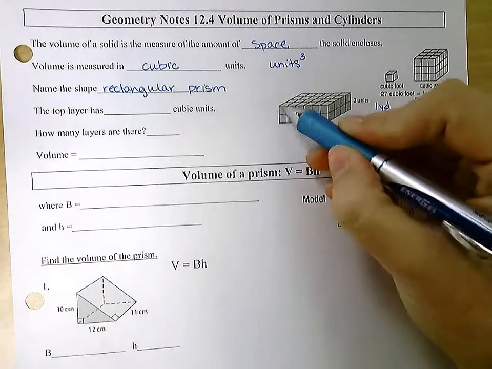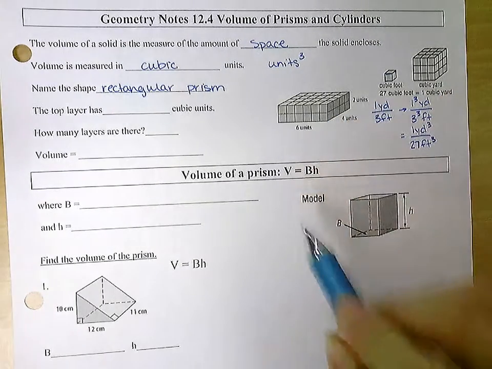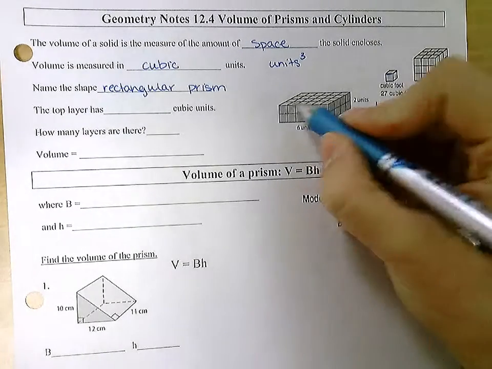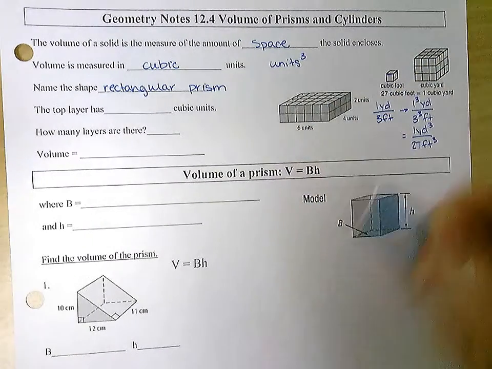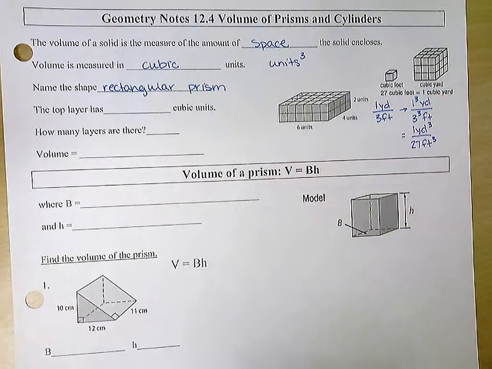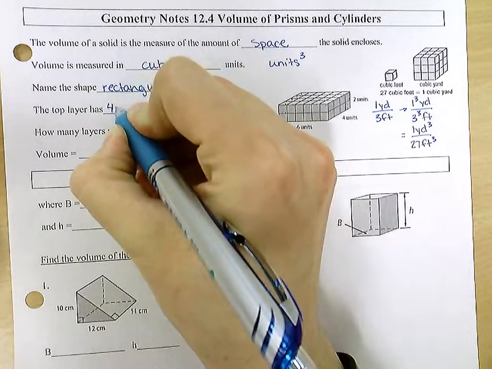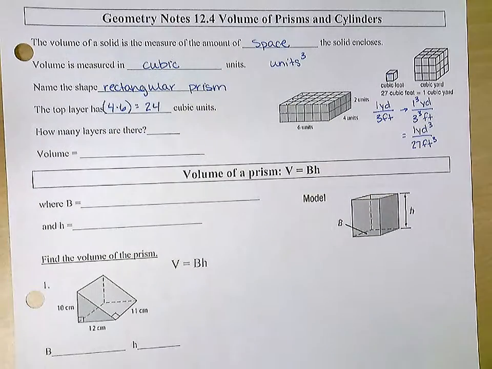So just in this top layer here. Well, I have 1, 2, 3, 4 on one side, 1, 2, 3, 4, 5, 6 on the other. So there are 24. I do 4 times 6. There are 24 cubic units on that top layer of that rectangular prism.